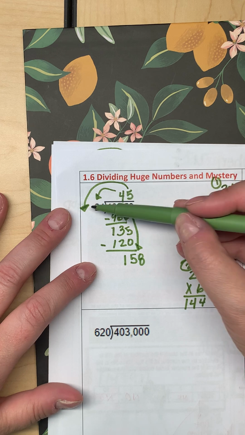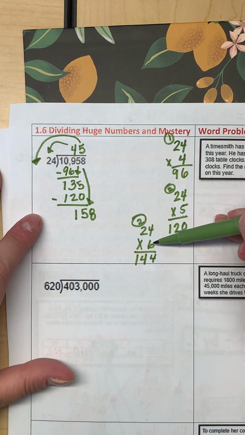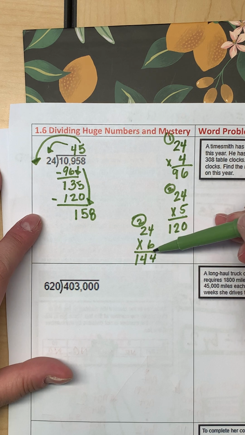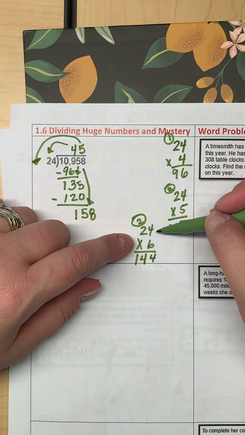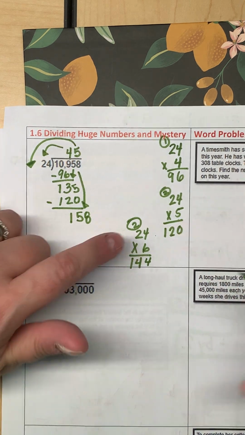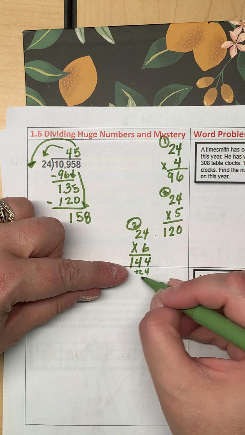All right. 24 goes into 158. It's either 6 or something above it. If you want to figure out what 24 times 7 is in your head, you could just add 24 right now.